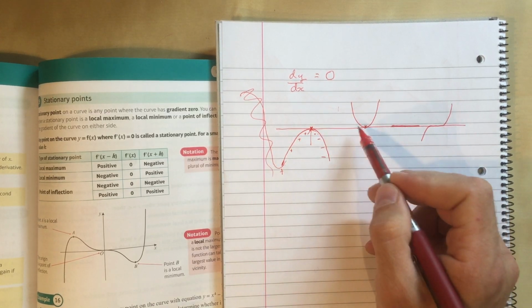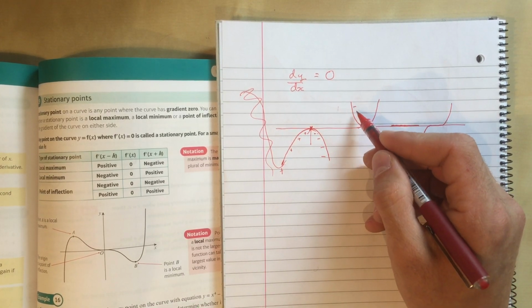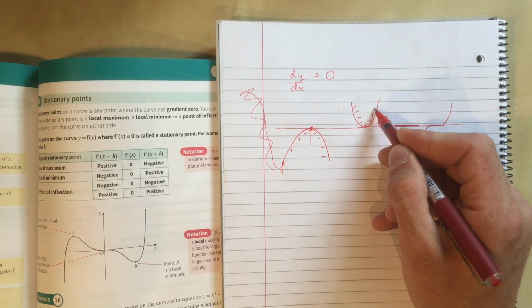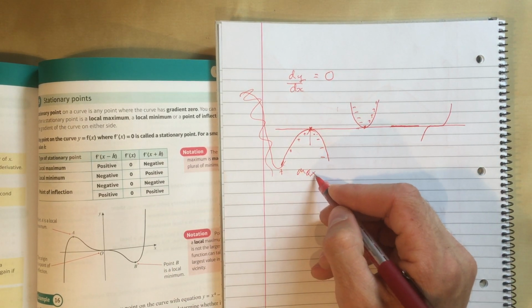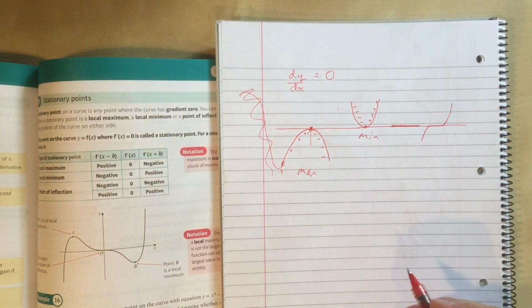We have a tangent which is horizontal there. And then the opposite here, the gradient is negative, then the gradient is positive. Okay, that's a maximum or a local maximum. That's a minimum or a local minimum.